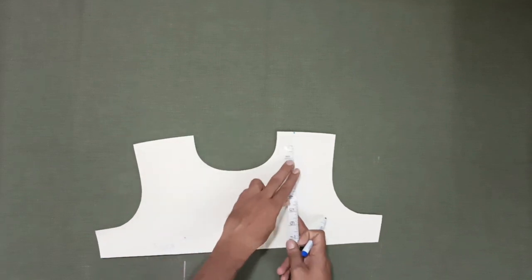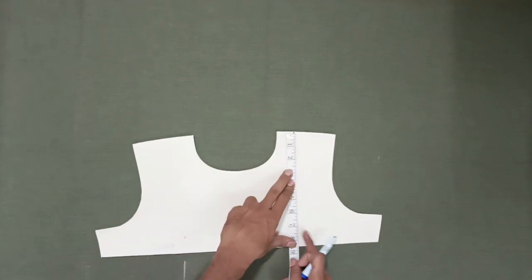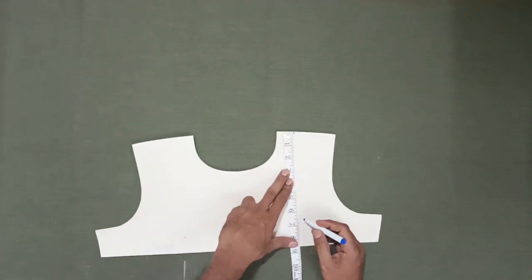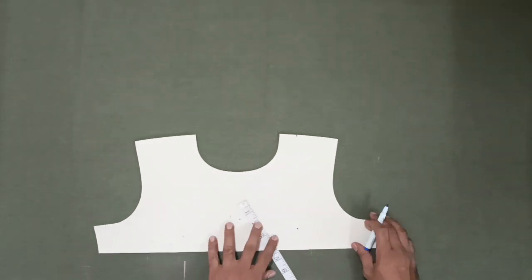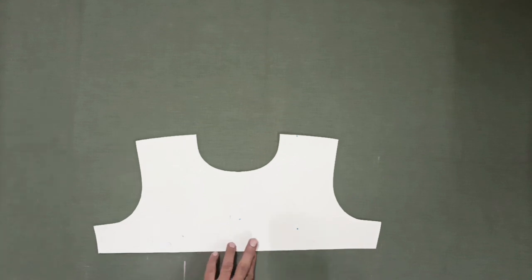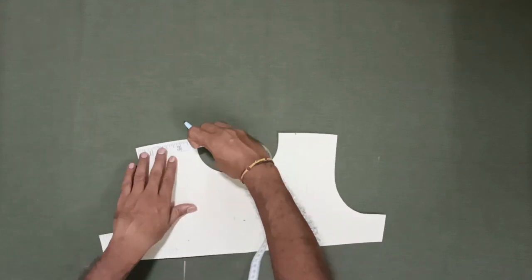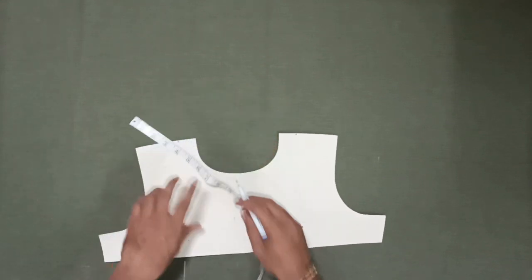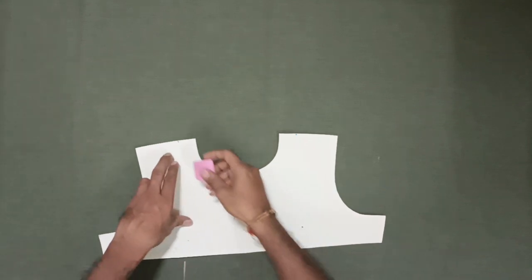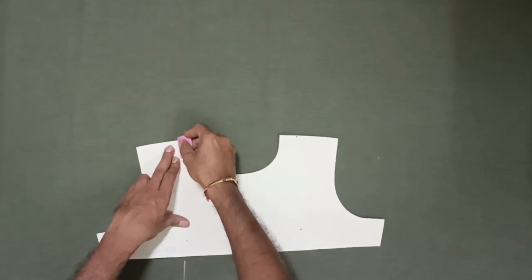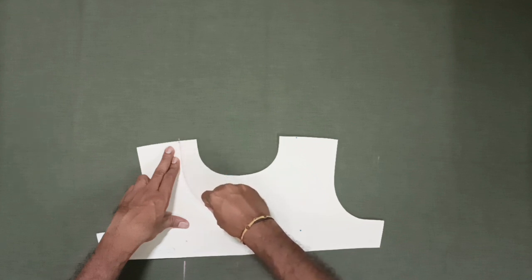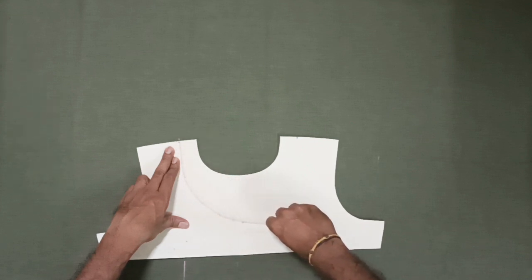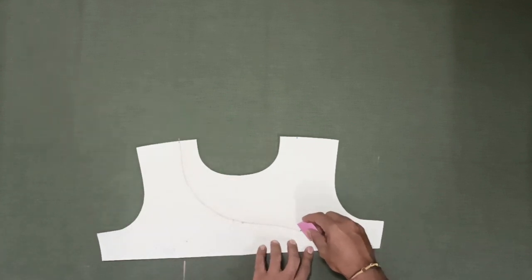And at this point I need around 7 inches deep here as well, and I'm marking 7 inches deep. And for this, the 3 inches, let me mark on the other side as well, the 3 inches. And now I want the neckline to be drawn in kind of this shape.